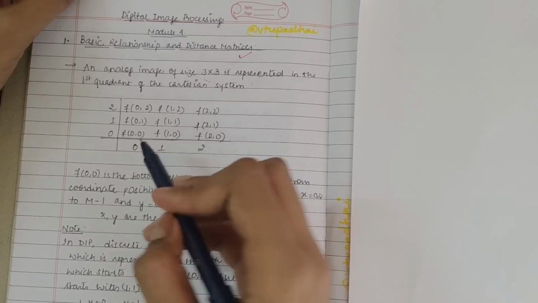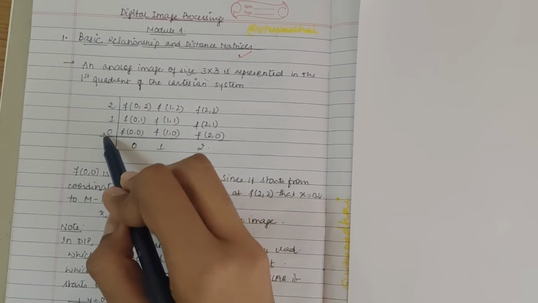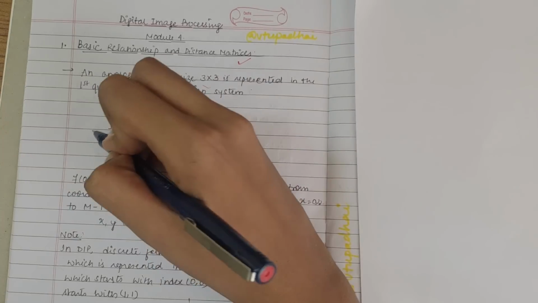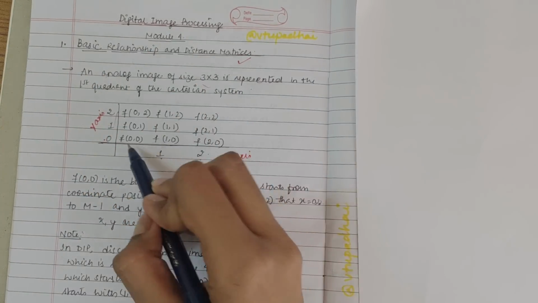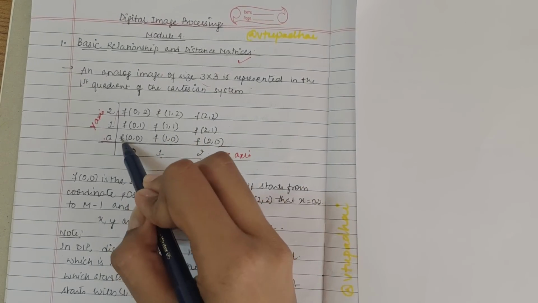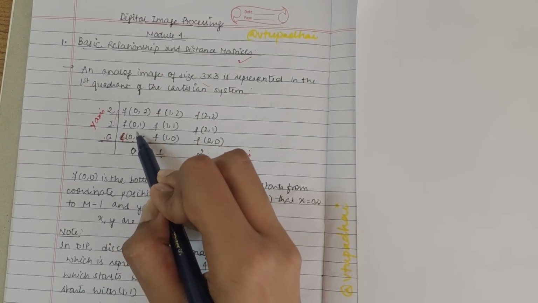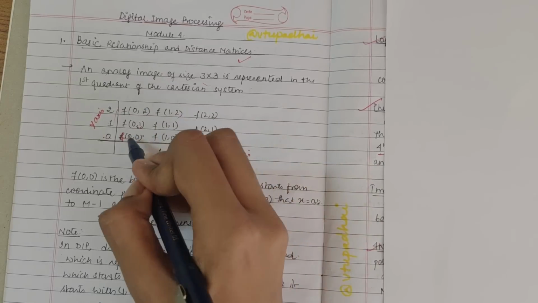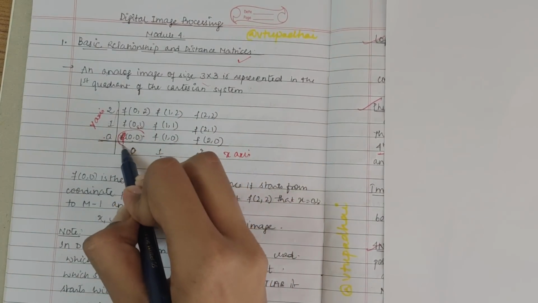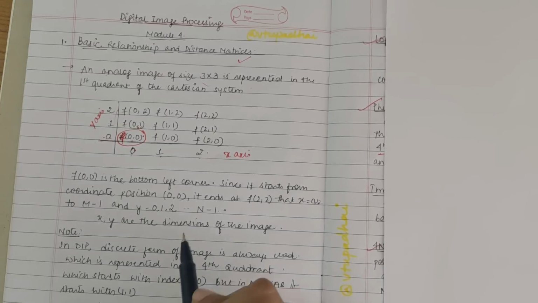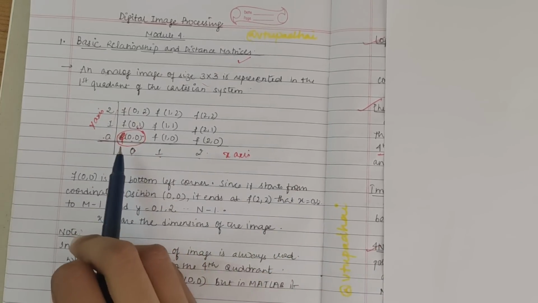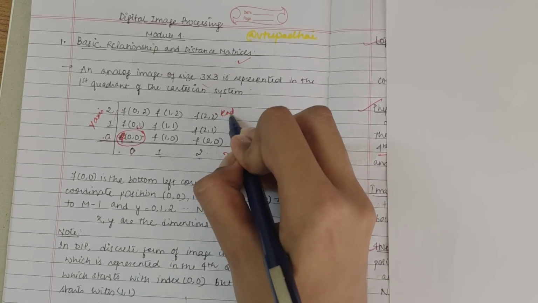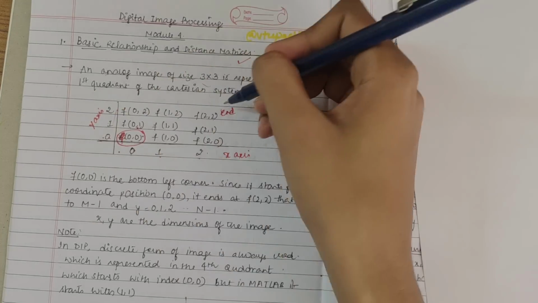So what we are doing is, suppose for example we give it 0, 1 and 2. This is the x-axis, this is the y-axis. So here you are just plotting the values. It's like 0, 0. The f function of an image will be f(0, 0), followed by 0, 1, then 0, 2. In this way you continue. So f(0, 0), that is this pixel, is the bottom left corner. Basically it starts from the coordinate position 0, 0 and it ends at 2, 2. That means this is the start point and this will be my end point. And then it continues.